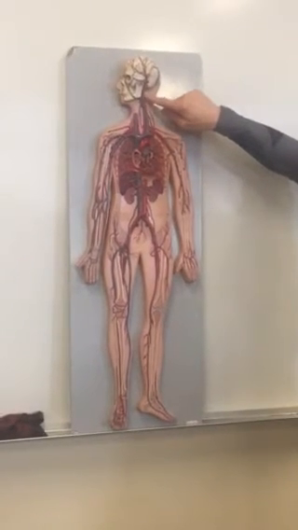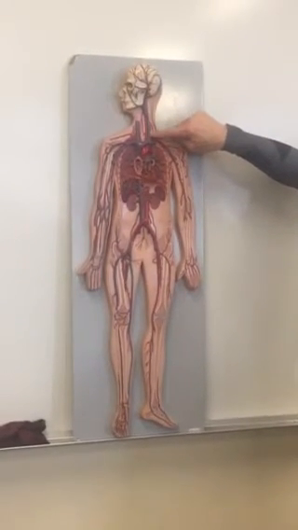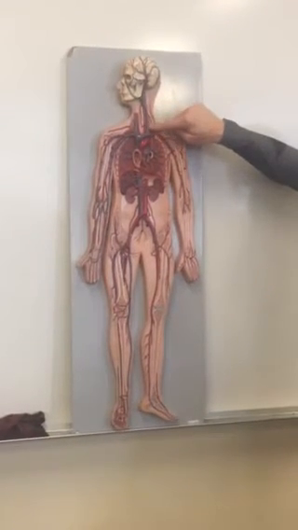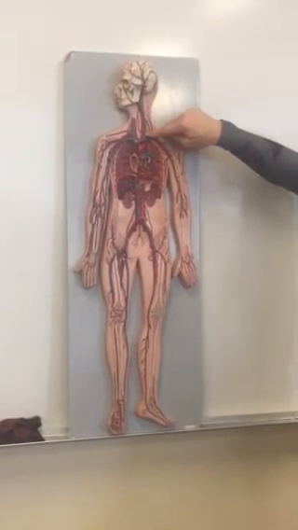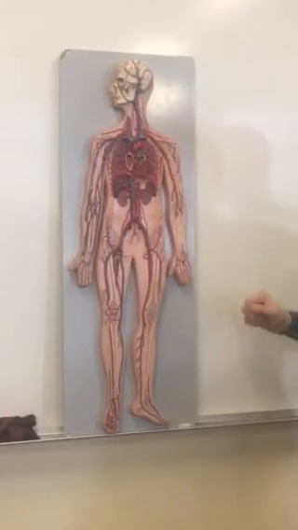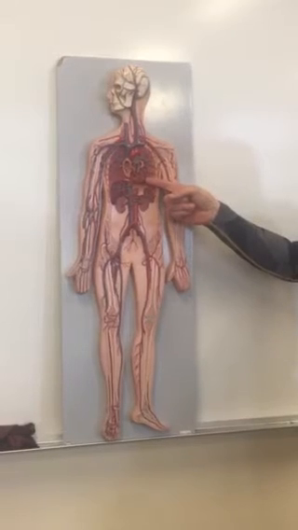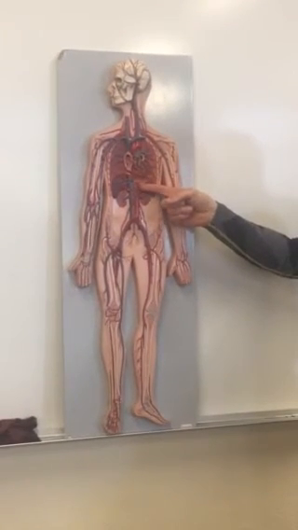Here we have the jugular that's draining the brain. It's a large blood vessel. You can always tell on a cadaver, the veins are going to be kind of squashed, and the artery is going to be rounded. Okay, if we follow the aorta, it's going to go behind the heart, and now we call it the thoracic, and then the abdominal aorta.